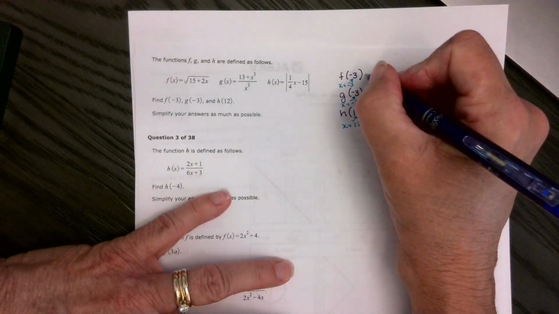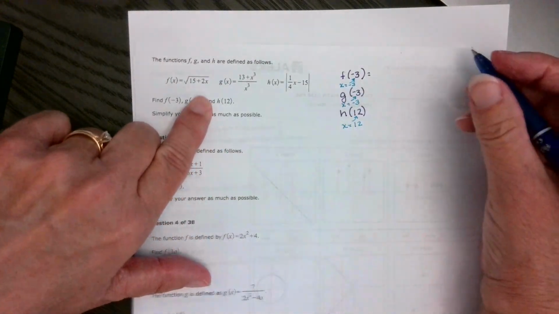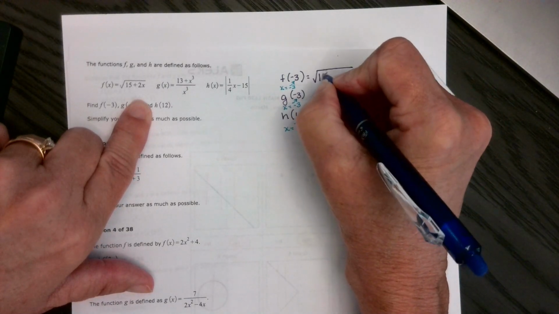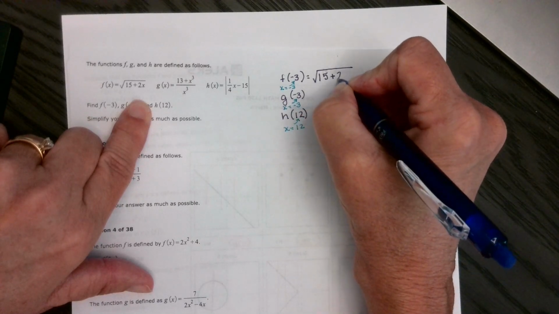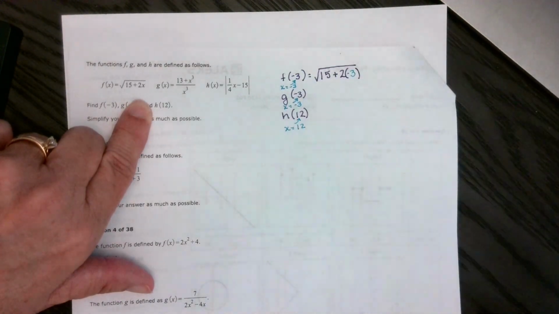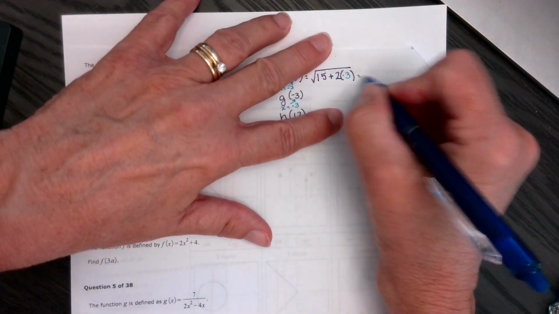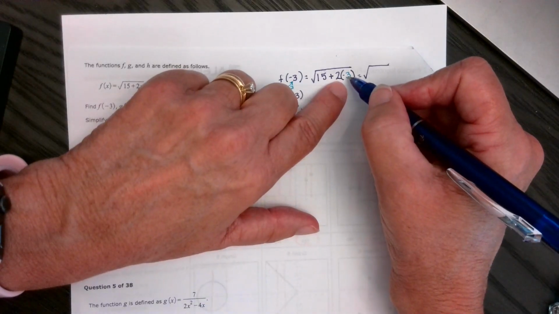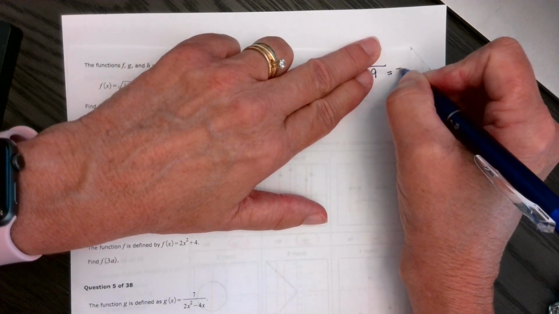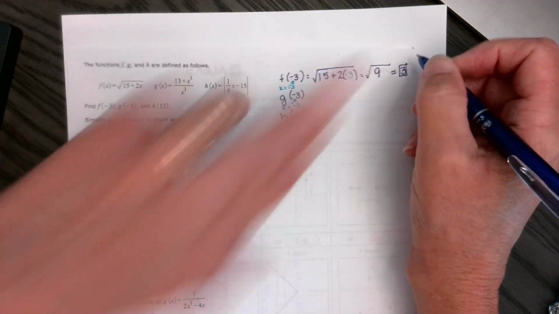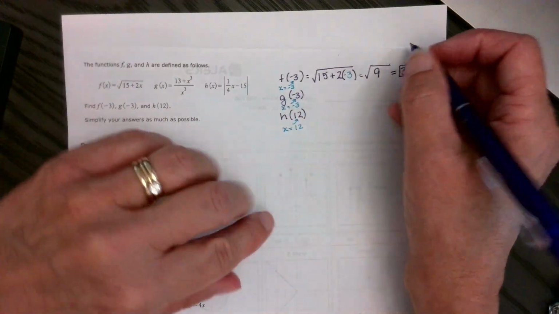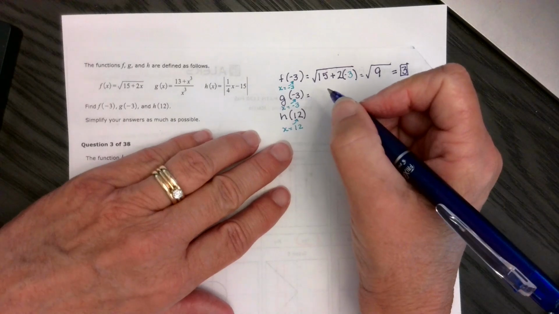So now you take your f function, which looks like this. I've got to move my paper over. You have 15 plus 2 times whatever our x is. Our x is equal to negative 3. And you get the square root of, this is going to give us negative 6. So 15 minus 6 gives us the square root of 9. So we end up with 3. Okay, I'm not going to change out my pens because it takes too long. And you have that on the printed review.